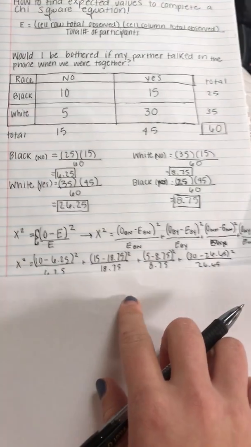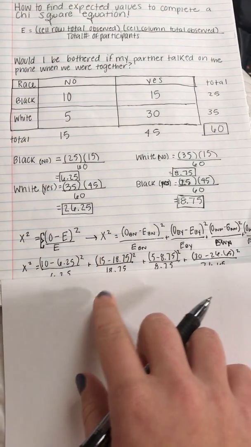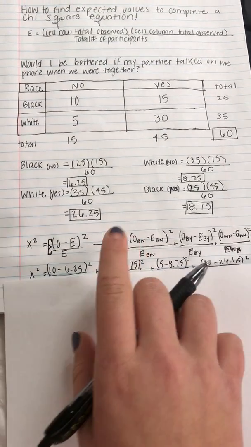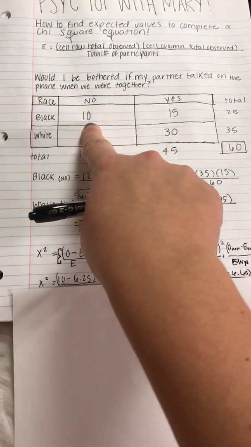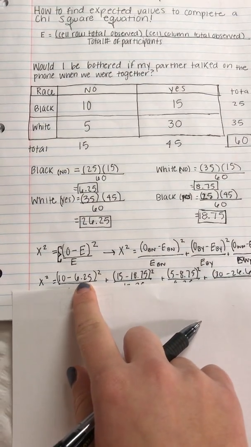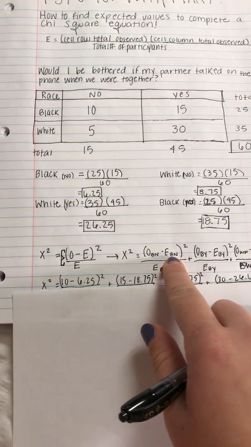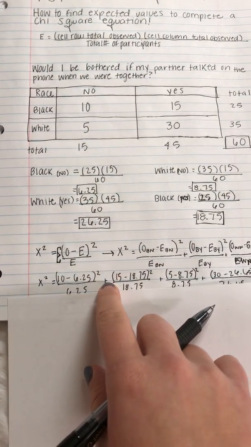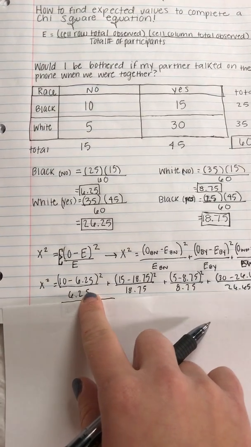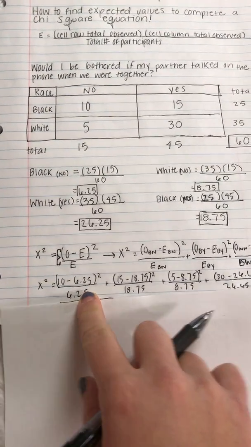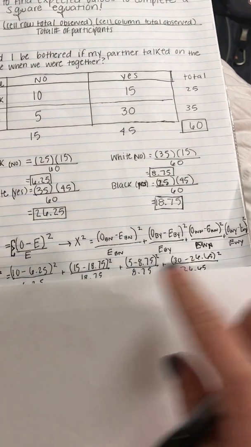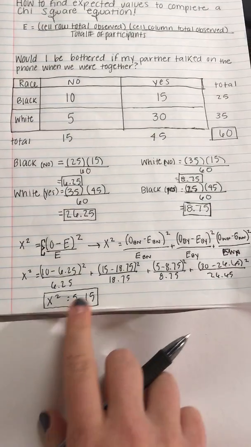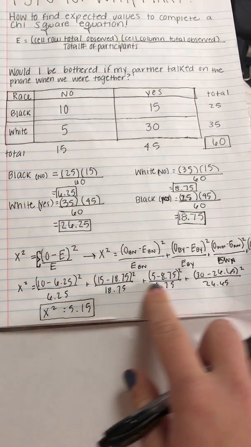This is how you would set up this equation with the numbers that we have. 10 for the observed black partners that said no is right here. 6.25 for the expected black partners that said no is found right here. Then all you'd have to do is square it and divide it by 6.25, the expected value. You would also do this for the rest of all the values. In total, you would receive the answer 5.15 after taking the sum of all of these.